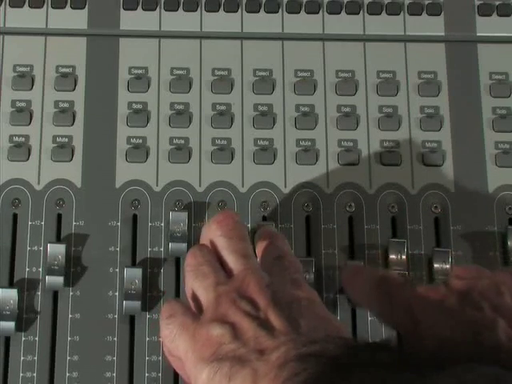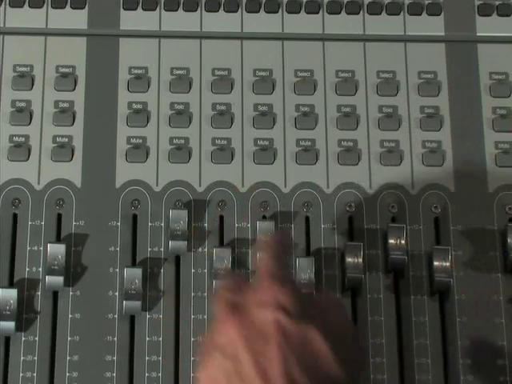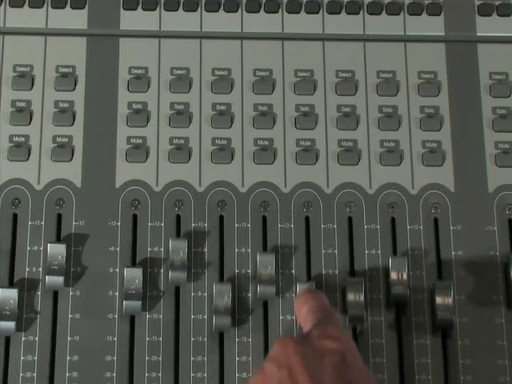If this is a drum kit, for example, bring it up and down the various levels of the various channels, and then once you let go and just use one finger, that will keep that overall relative balance within the group intact.